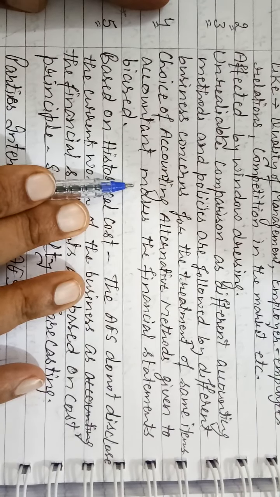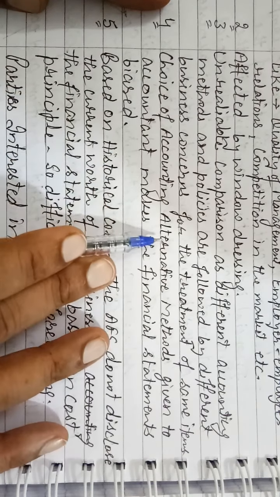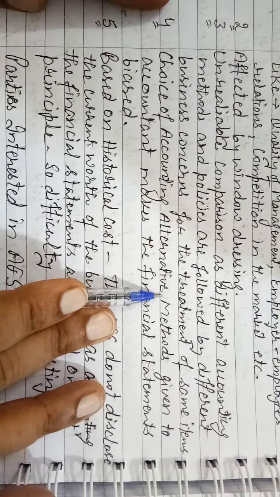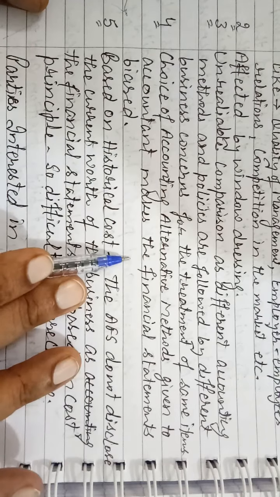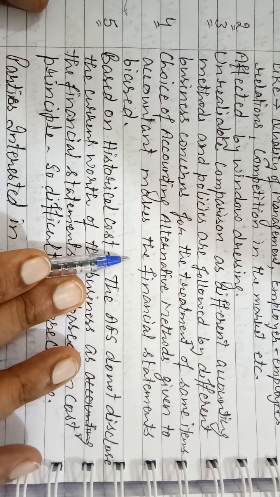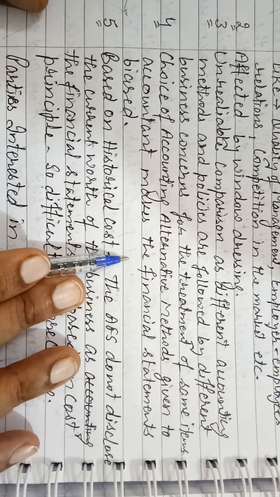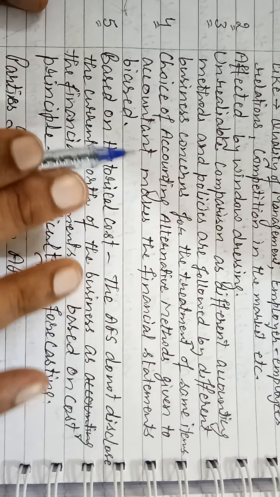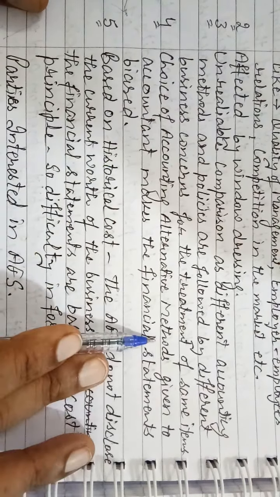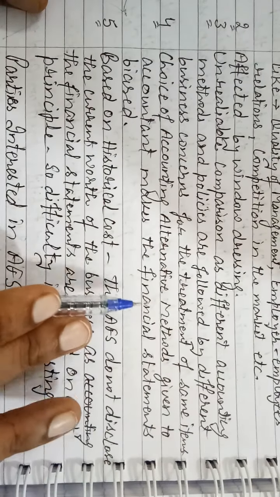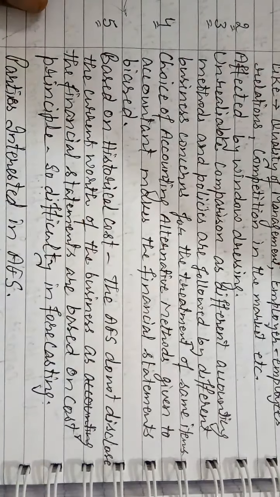Next, choice of alternative accounting methods given to the accountant makes a financial statement biased. Biased means partiality is also involved. When different alternative accounting methods are available and the choice of which method to apply is given to the accountant, generally they use those methods which are suitable to them, rather than those methods which are suitable to the institution. So providing a choice of alternative accounting methods to the accountant makes the financial statement biased.